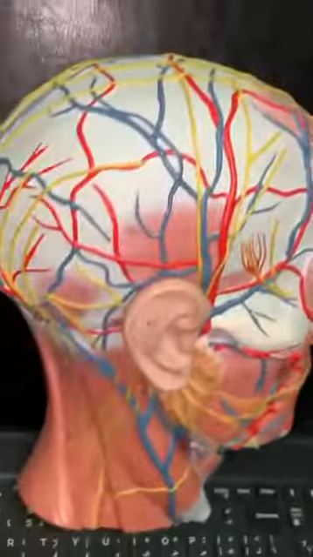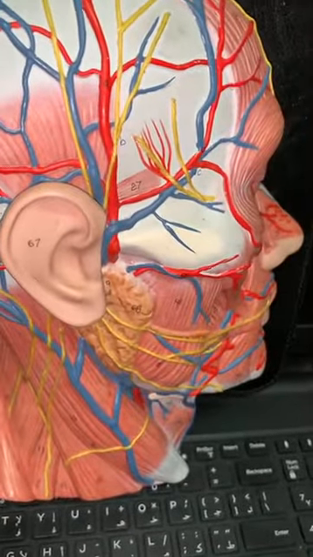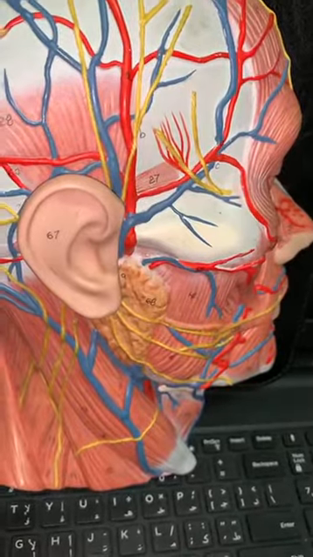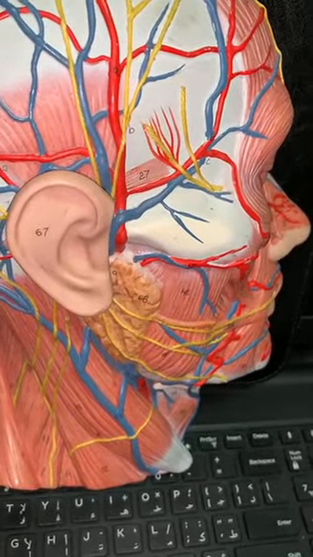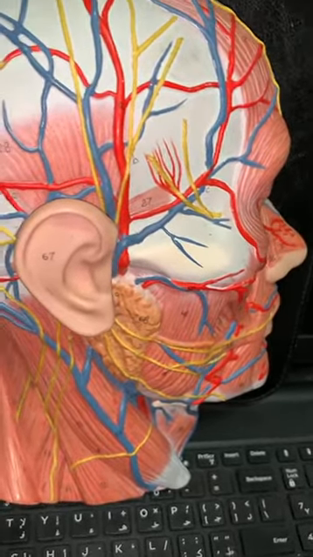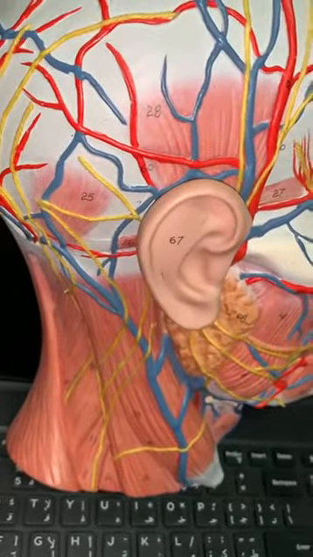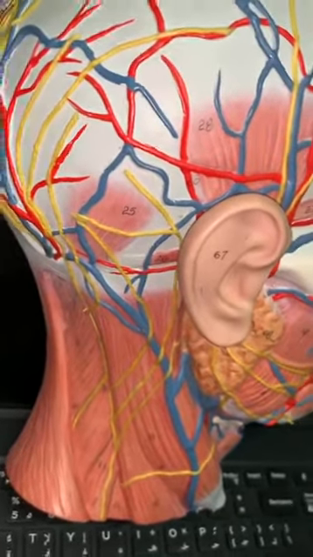Behind the auricle come the cervical nerves, not the cervical plexus. There's a difference between the cervical plexus and the cervical nerves. The plexus comes only from the ventral rami of the nerves, but the nerves here come from some ventral rami and some dorsal rami.